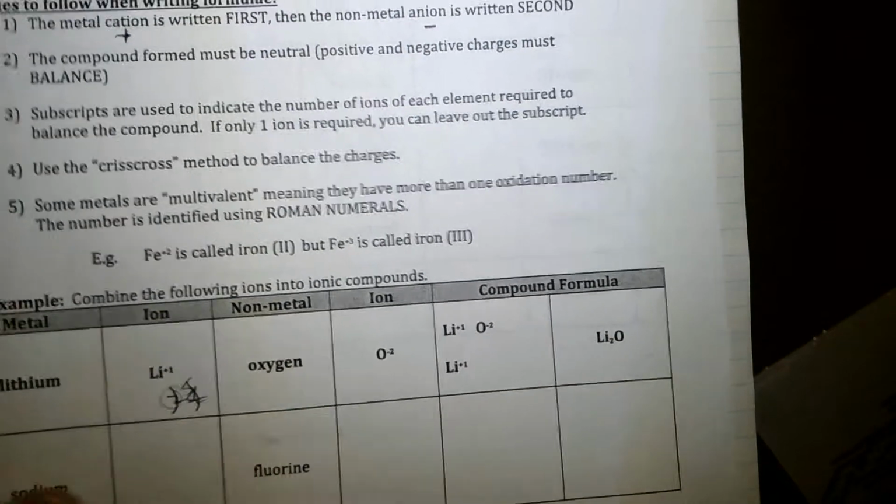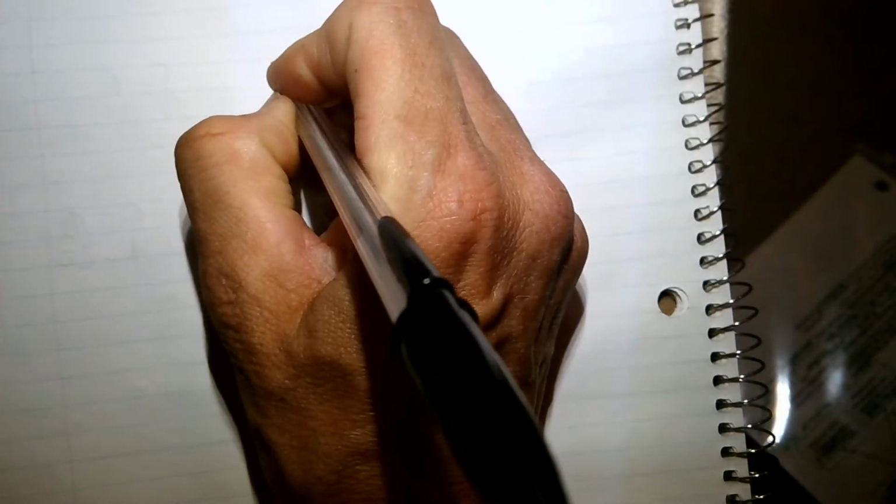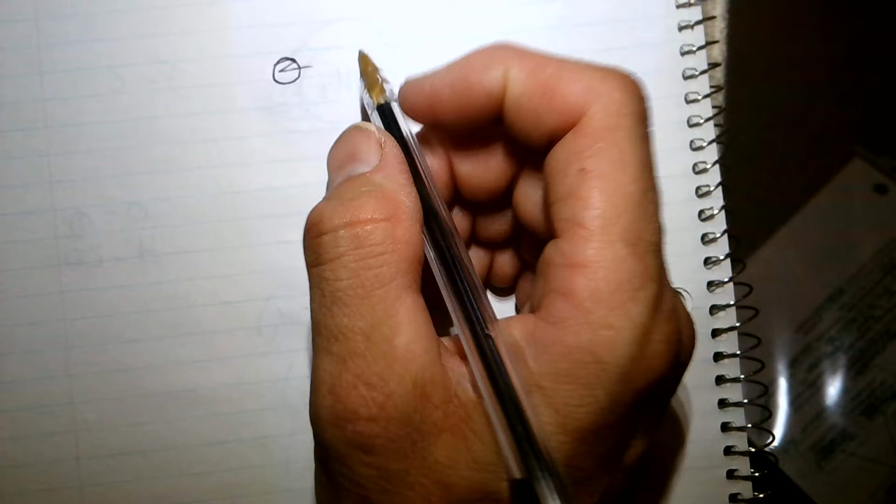Now, I'm just going to shoot paper here. I love the crisscross method, but I don't love it because I think kids become a little too reliant on it. But I want you guys to understand what it means. So I'm going to use Lewis dot because when we get to molecular compounds, this is what you have to do. I'm going to do the full thing.